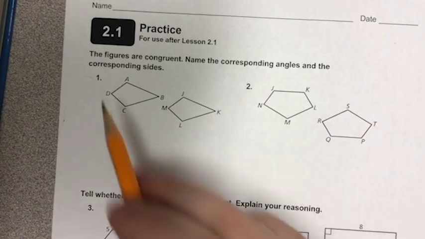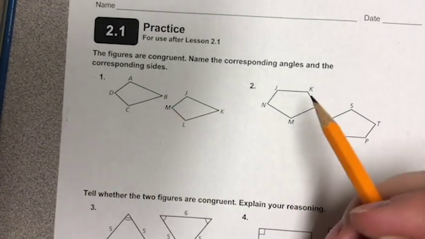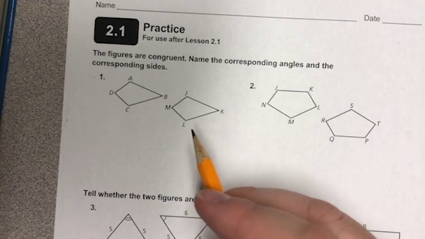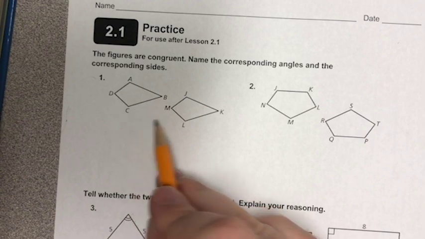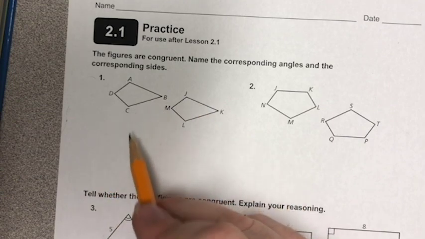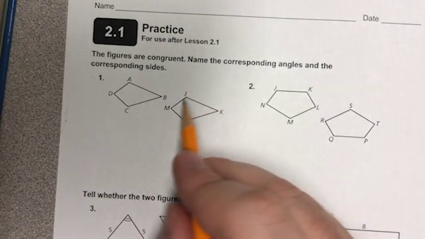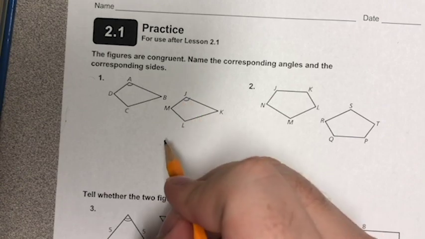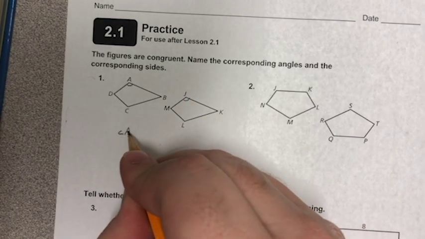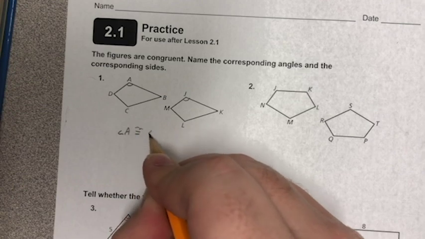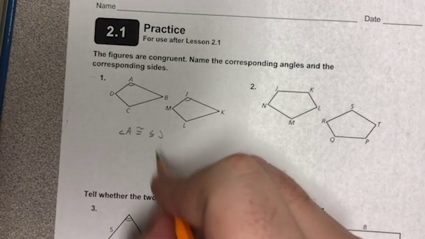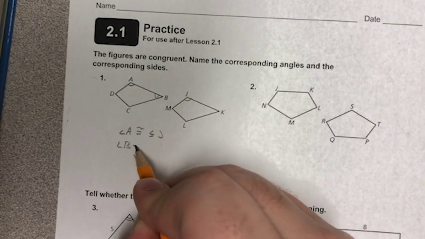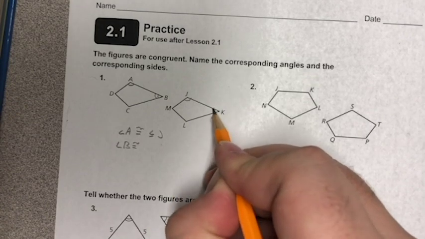All right, so in this first problem, it says the figures are congruent. Name the corresponding angles and the corresponding sides. So let's do angles. We know for a fact that these things are congruent, and if you look at them, they are in the same direction and they look the same way. So we know that angle A is congruent to angle J. We can go down and keep going clockwise, and I know that angle B is congruent to angle K.